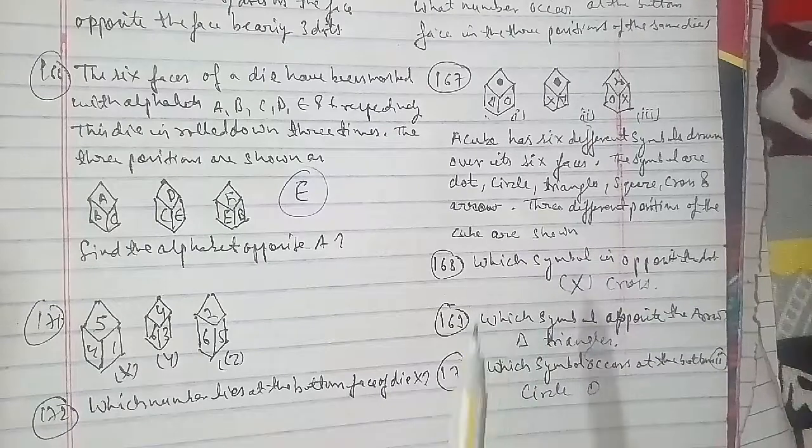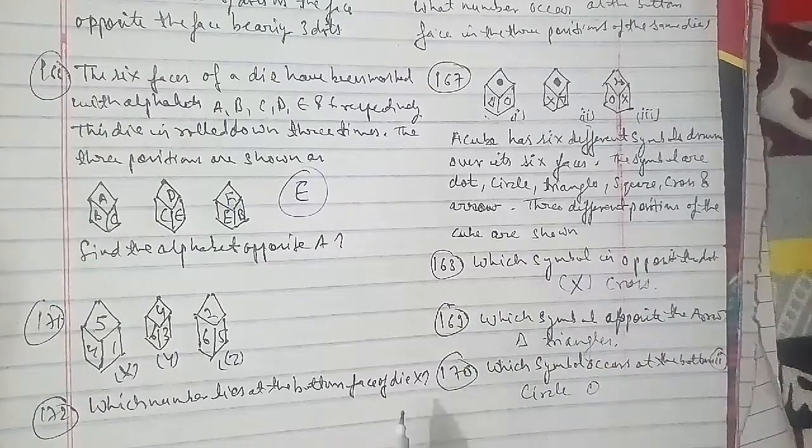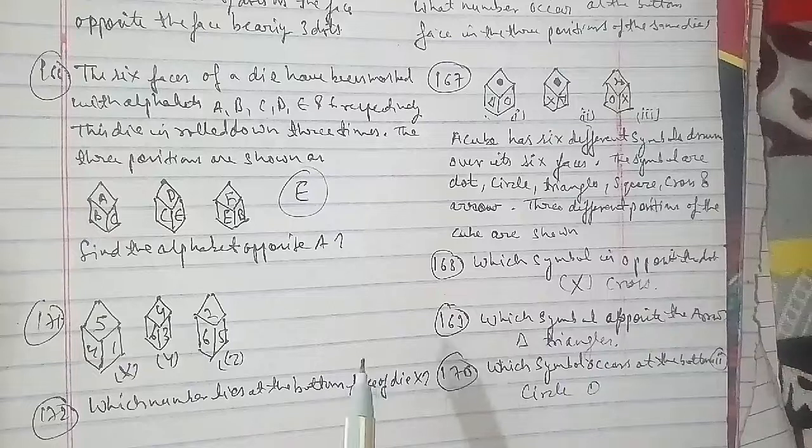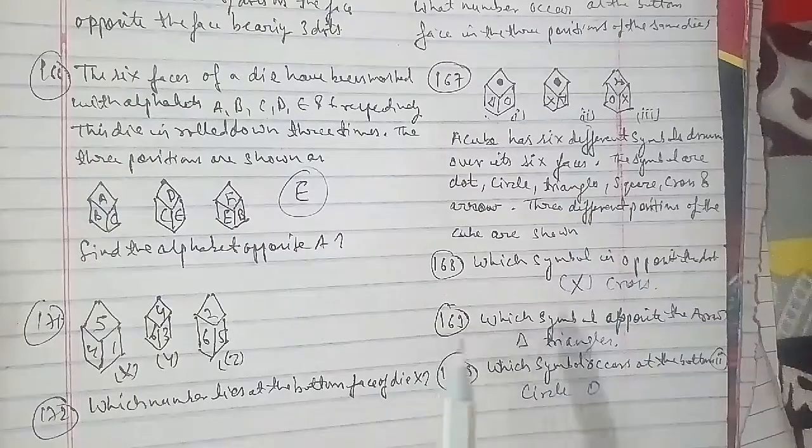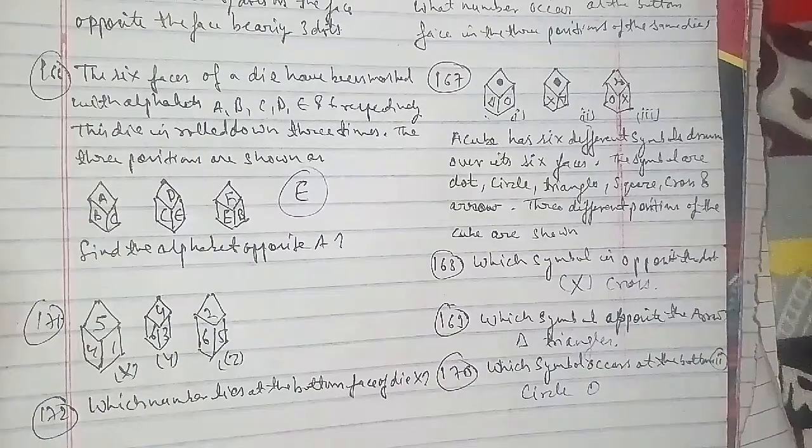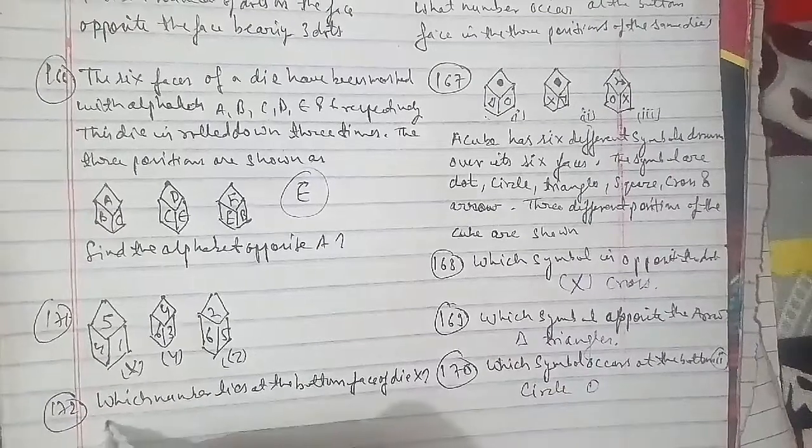Since 5 lies at the top of die X and 3 lies opposite 5, 3 lies at the bottom face of die X. So 3 is the right answer for this question.